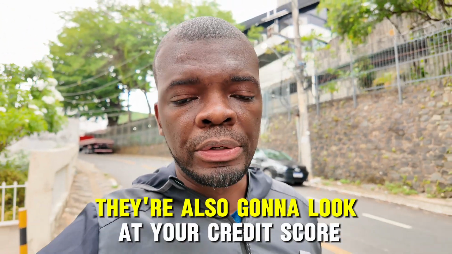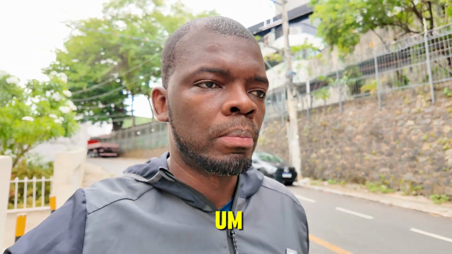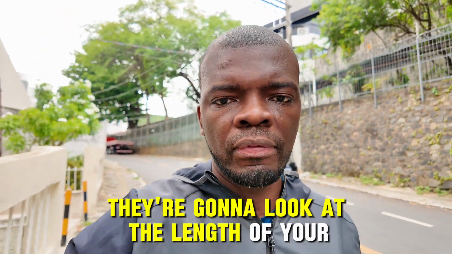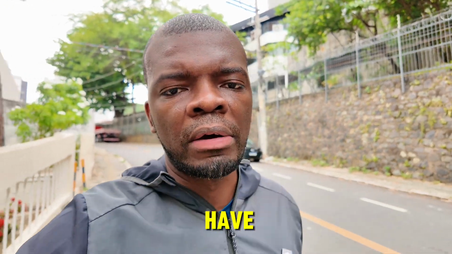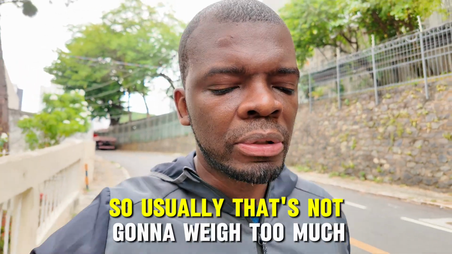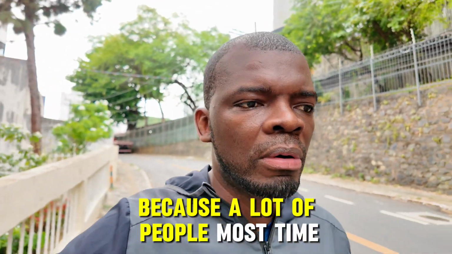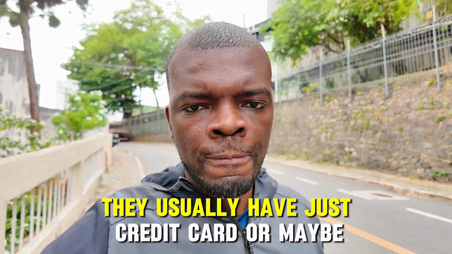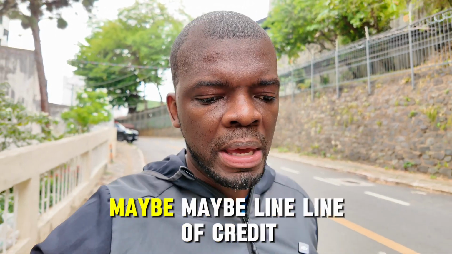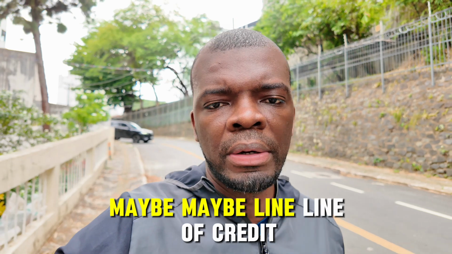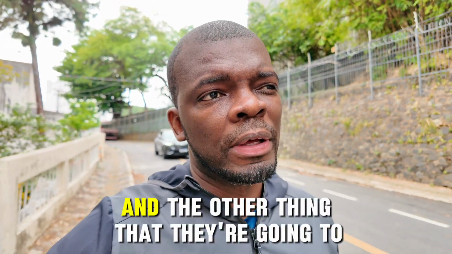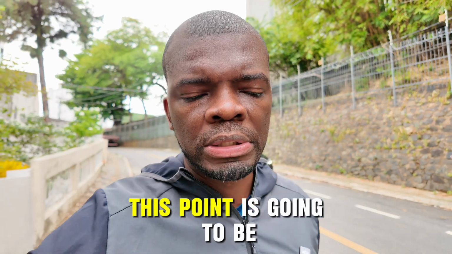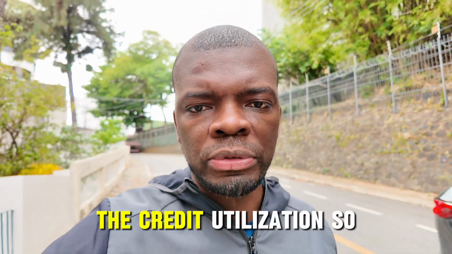They're also going to look at your credit score, the length of your credit, and also the type of credit that you have. Usually that's not going to weigh too much, because most of the time people have just a credit card or maybe a line of credit. So yeah. The other thing they're going to look at is the credit utilization.